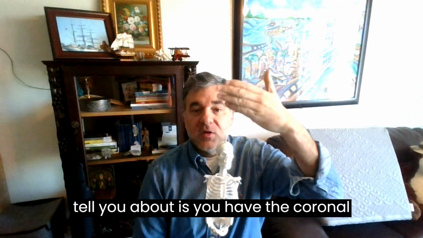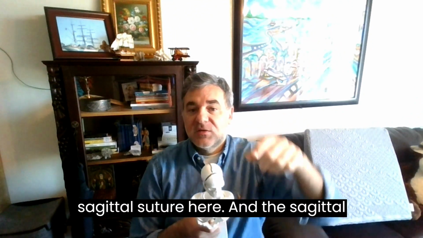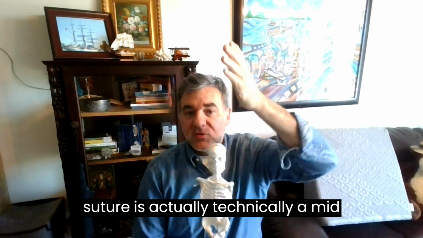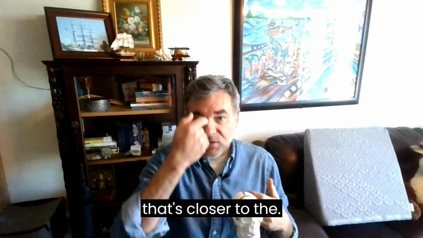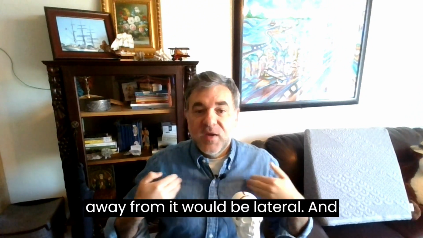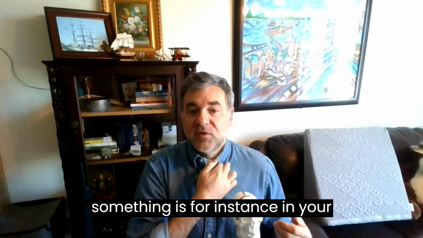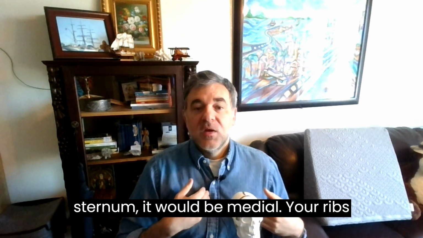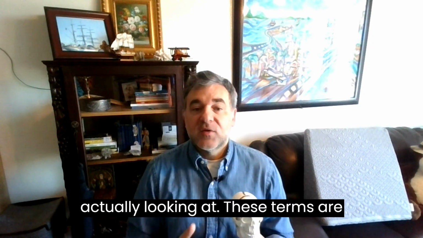And so that's one of the things I wanted to tell you about: you have the coronal cut, frontal cut, and you have anterior and posterior. I also mentioned the sagittal suture here. And the sagittal suture is technically a mid-sagittal plane, which separates the right from the left. Now, when you have a mid-sagittal plane, anything that's closer to the midline would be medial. Anything going away from it would be lateral. And again, these are relative terms. So if something is, for instance, in your sternum, it would be medial, your ribs would be lateral to it, but your humerus would be lateral to the ribs. And so it all depends on what you're looking at.